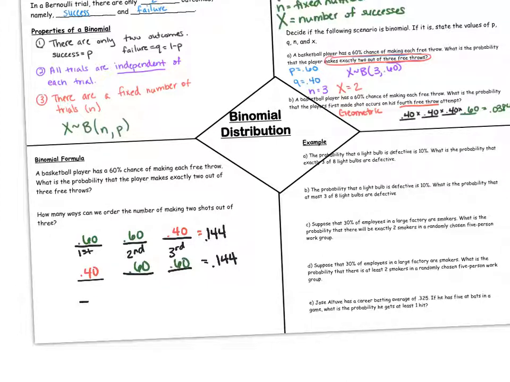There's another way, right? How can we do this one? This time we can miss the what? Miss the second one and make the other 2, right? And that's equal to what? Thank you. 0.144. Which gives me, now I can find the total by adding these up. And if I add these up, I get 0.144 times 3, and I get 0.432.